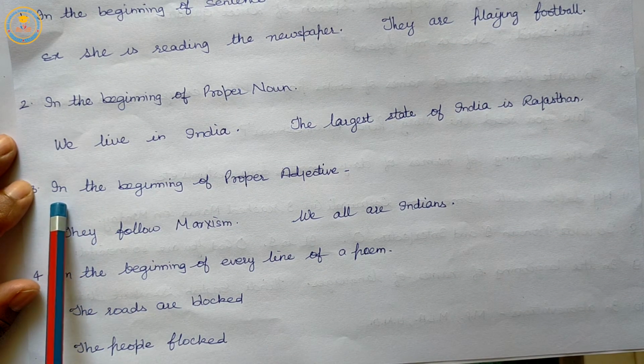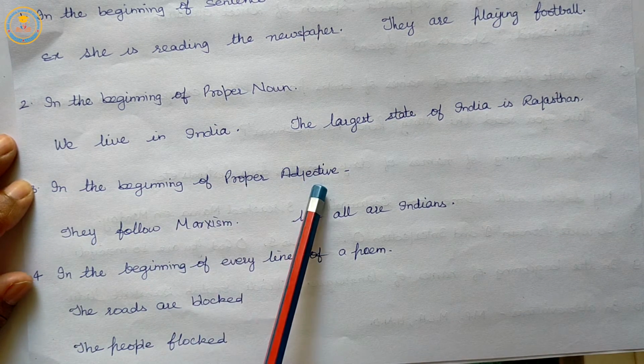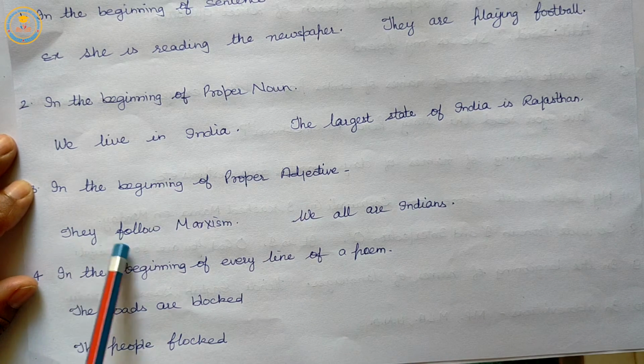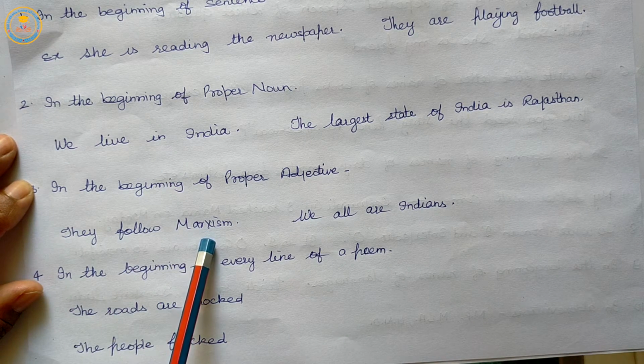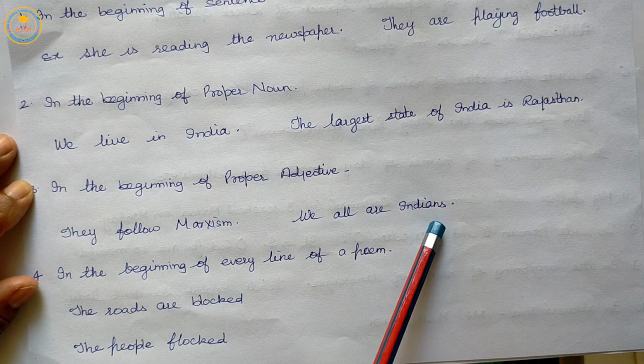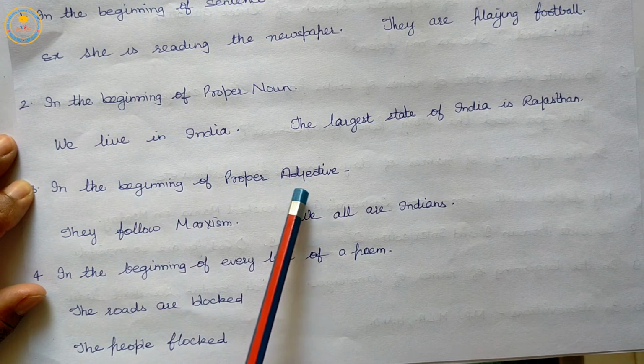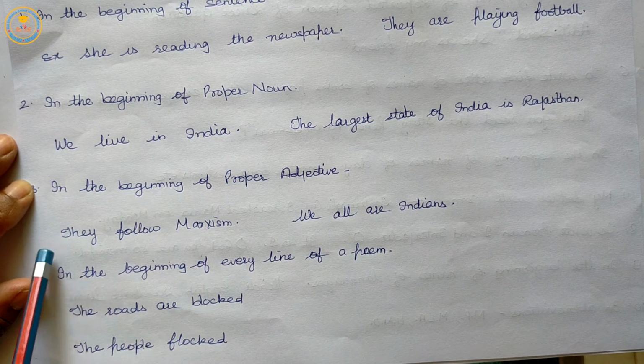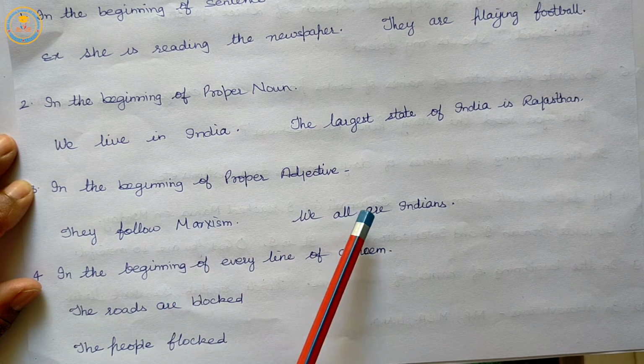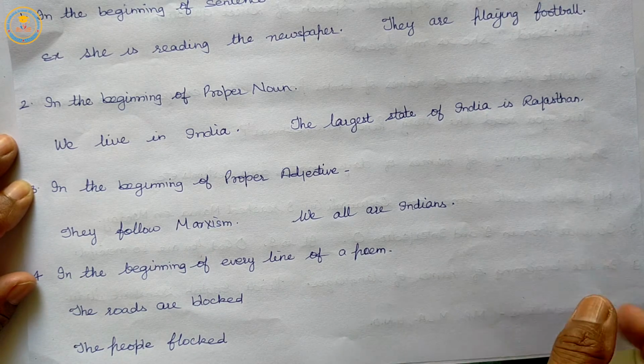We use capital letters in the beginning of proper adjectives. Example: They follow Marxism. We all are Indians.